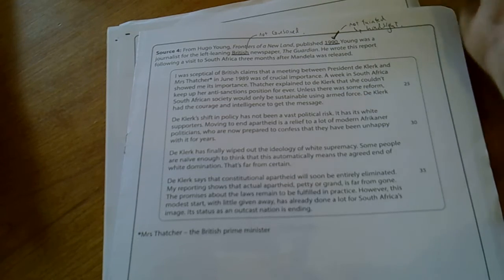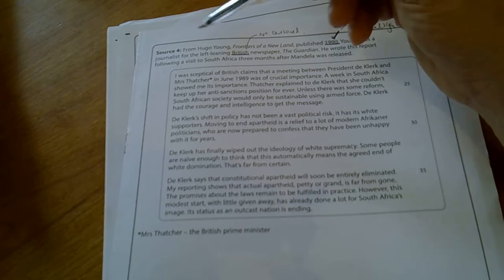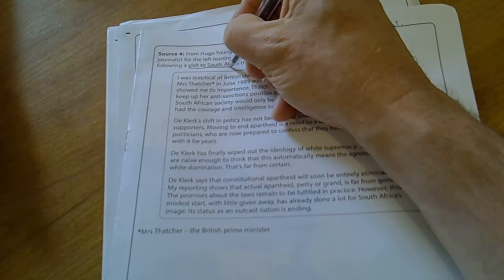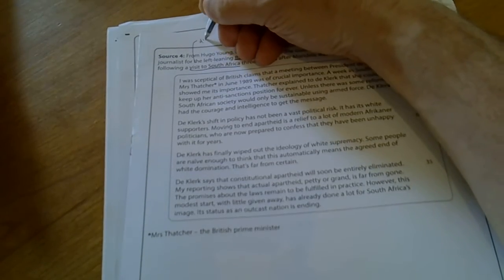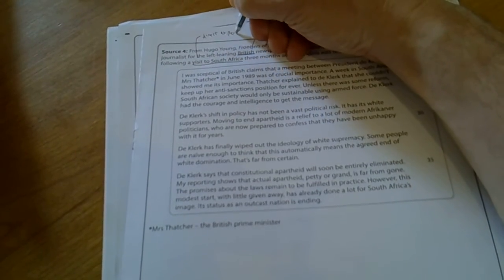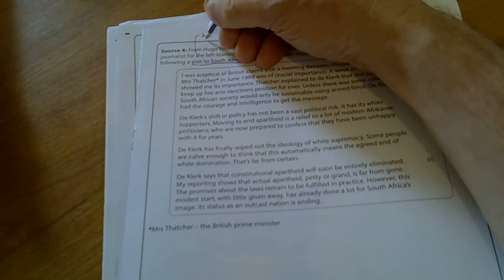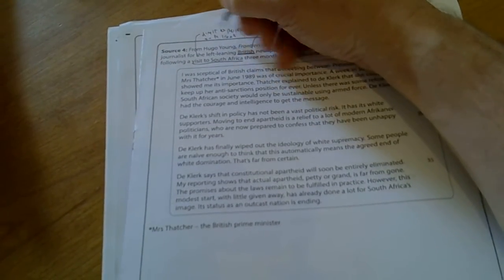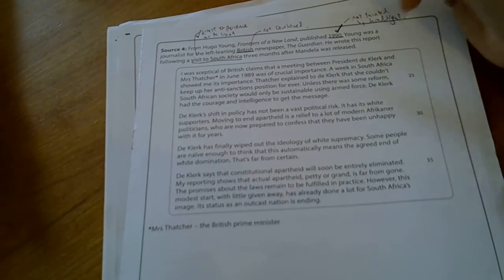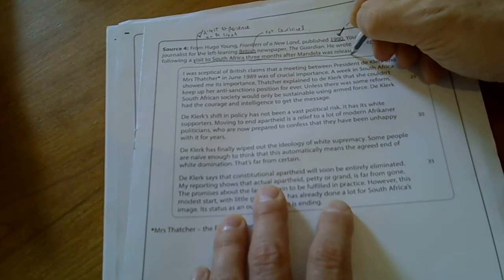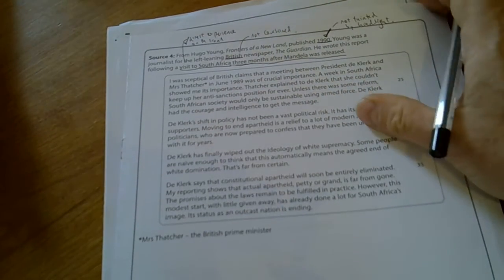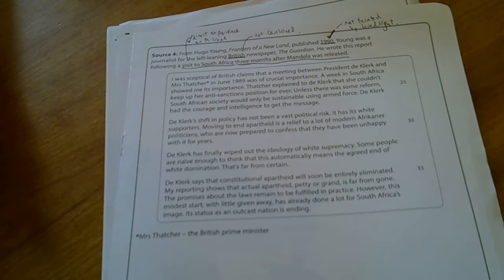From the Guardian, okay, the Guardian is, well, it says left-leaning, I'd call it a liberal newspaper. He wrote this report following a visit to South Africa. Okay, so again, it's going to be well informed about what's happening on the ground. He's got direct experience of how these measures went down in South Africa. Direct experience on the ground, that's a plus. That makes the source useful. Three months after Mandela was released, so he's there pretty soon after these, and he's able to assess their impact on the ground a little bit directly, people, how they felt about them and so on.